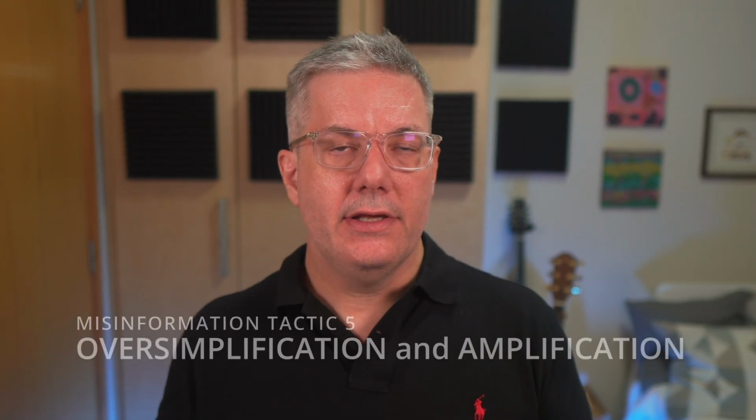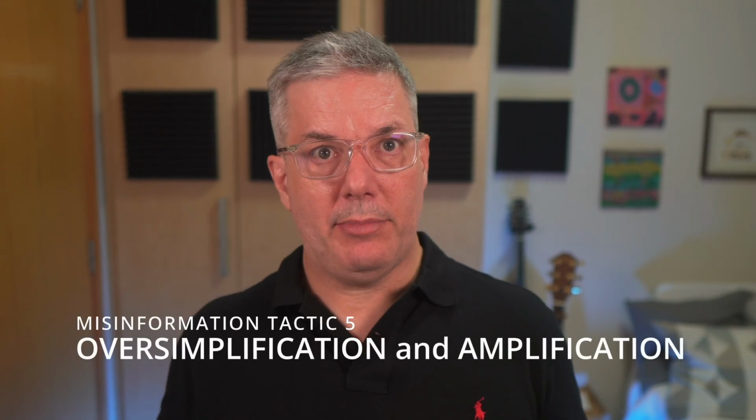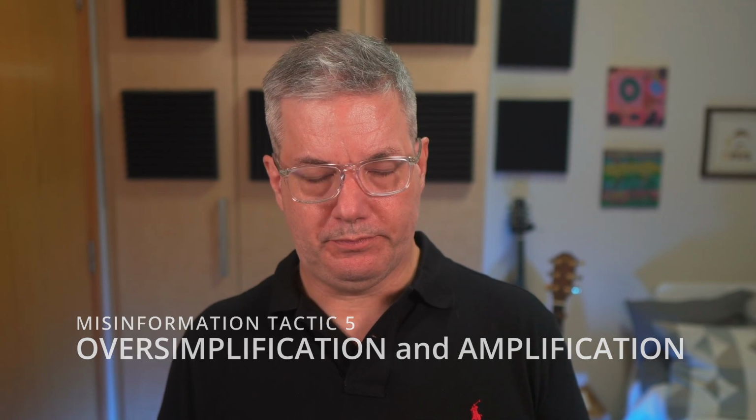The fifth tactic is oversimplification and amplification by influencers. This is very common in misinformation on social media, and the idea is to distort an analysis, and typically that distortion is an oversimplification, and then use pundits and social media influencers to amplify that distortion.